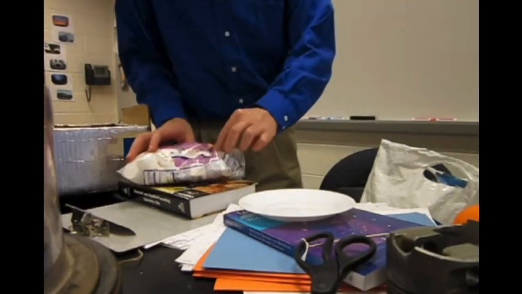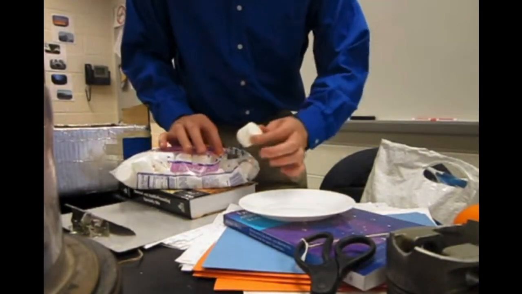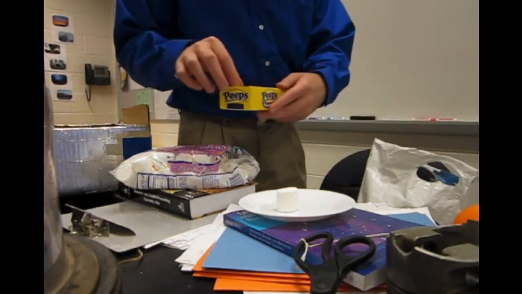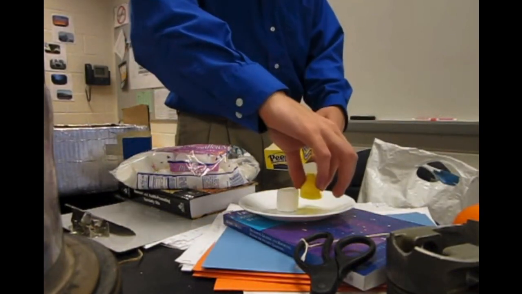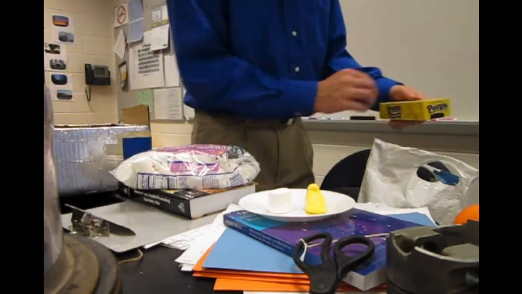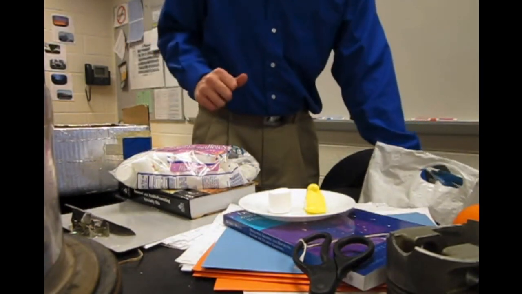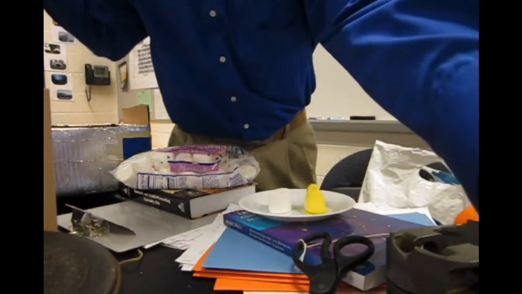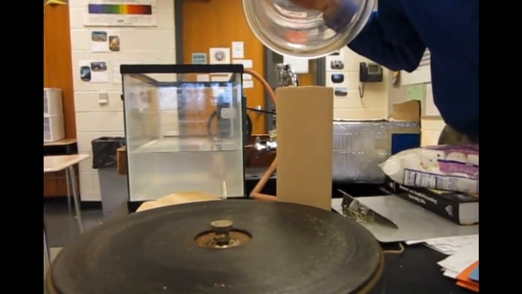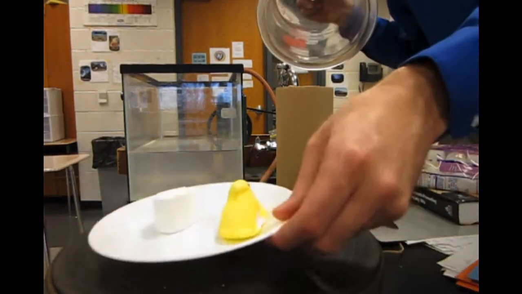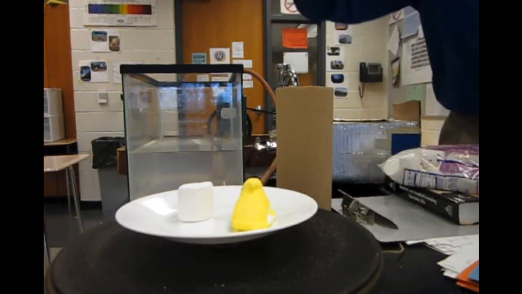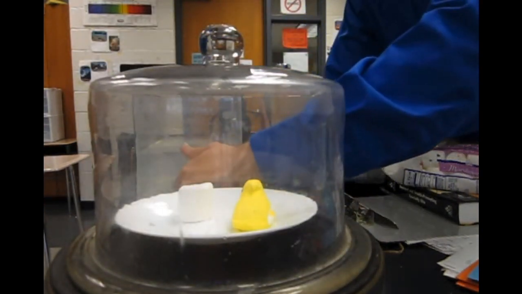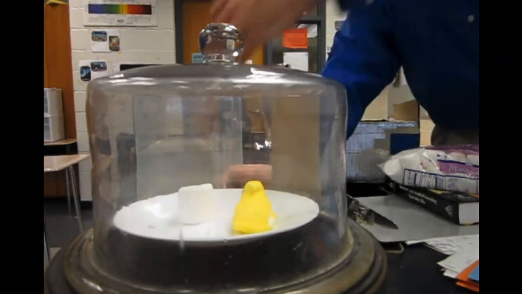Marshmallow and a peep on a clean plate, put in a bell jar, hooked up to a vacuum pump. Flip it on.